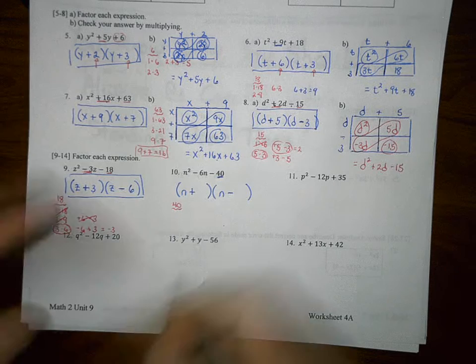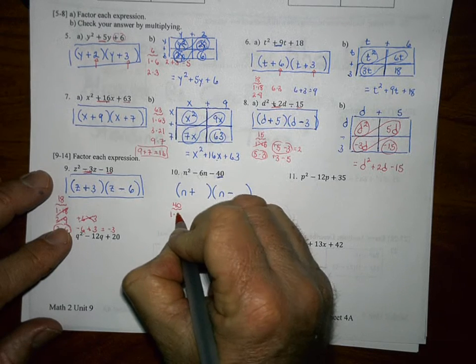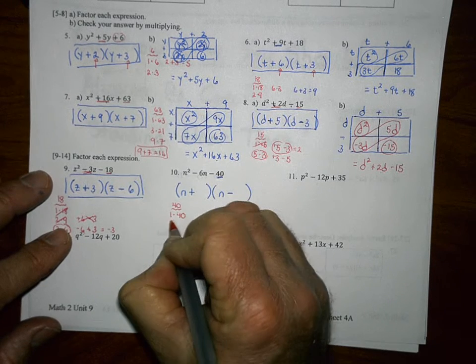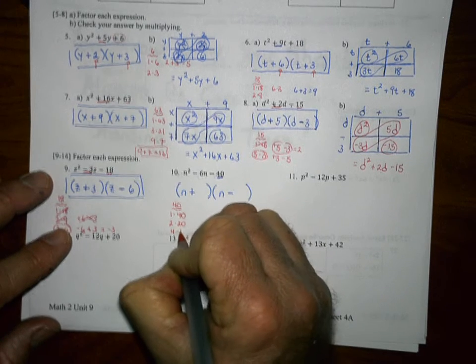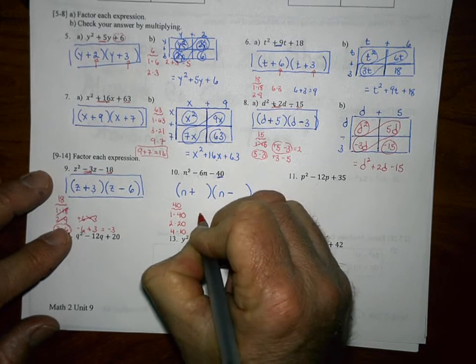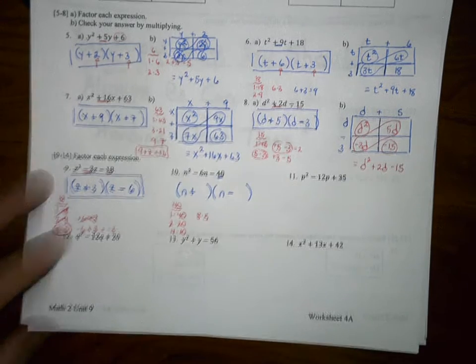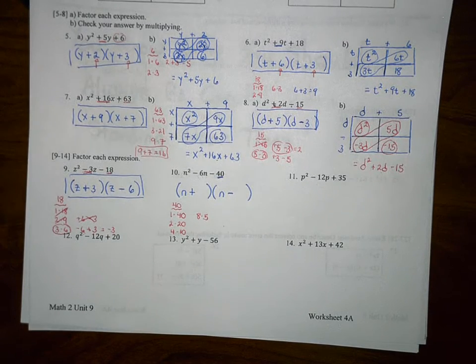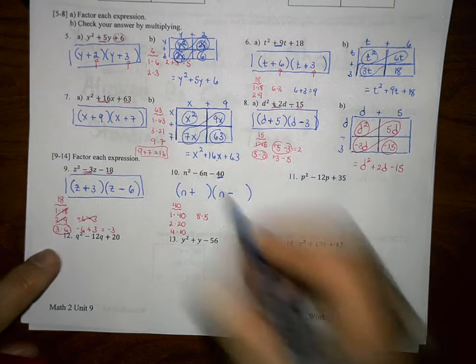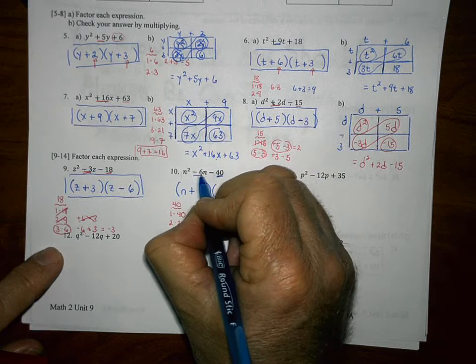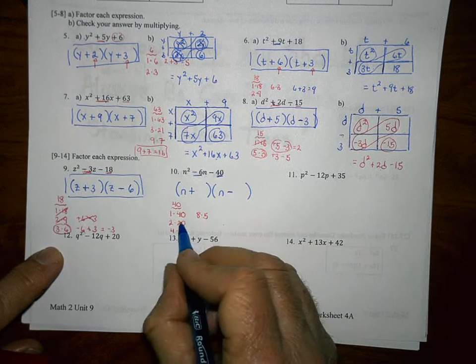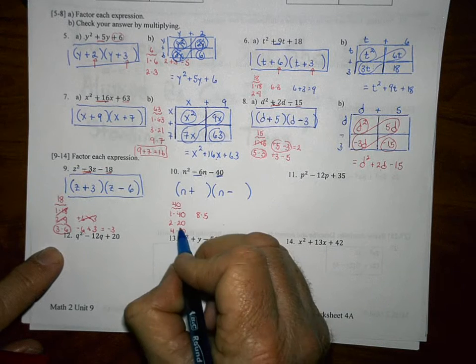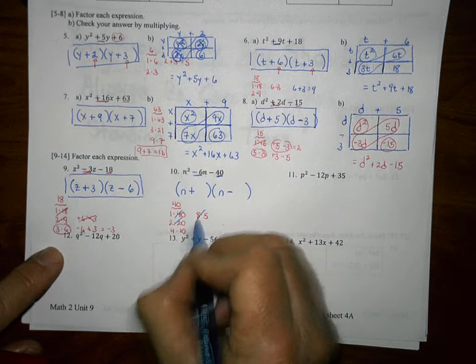All right, so what are the pairs of numbers that multiply to make 40? I have 1 and 40, 2 and 20, 4 and 10, and 8 and 5, or 5 and 8. Doesn't really matter which way you write it. Okay, I look at my middle term here, which is a 6 or a negative 6. Which one of these can I put together by adding or subtracting to even get to 6? Well, obviously, it has to be 4 and 10.